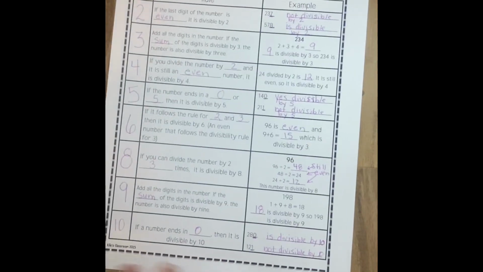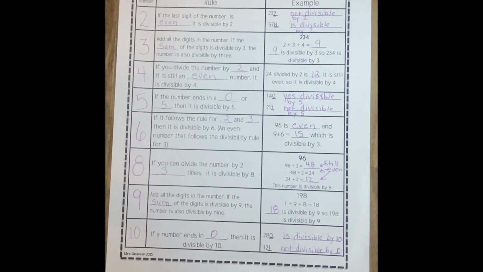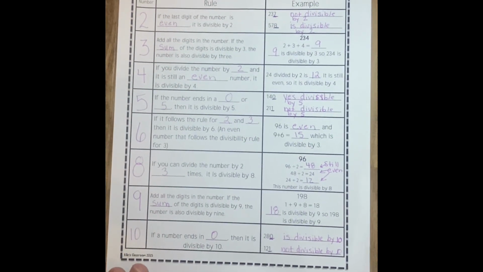All right, so we're going to use these rules to help us with a lot of our fraction work. Keep this list handy so as you are working, before you have them memorized, you can go back and check your work as you go.